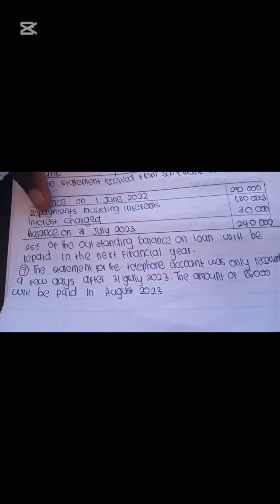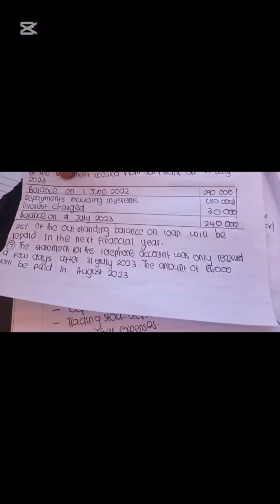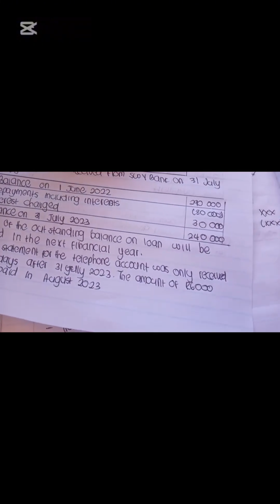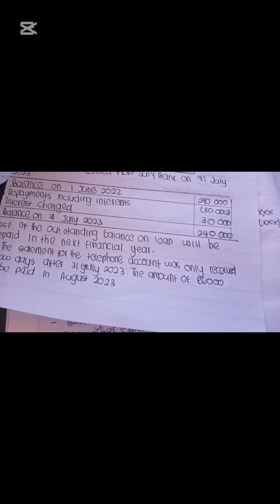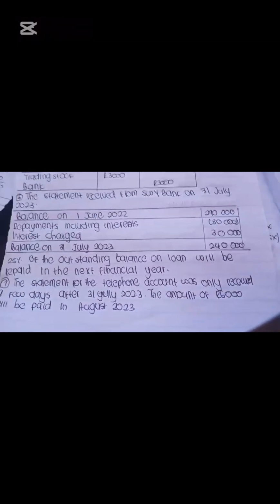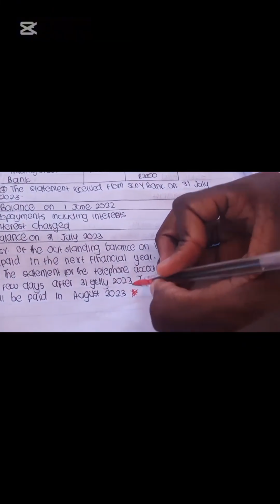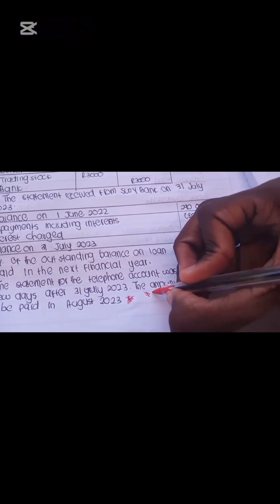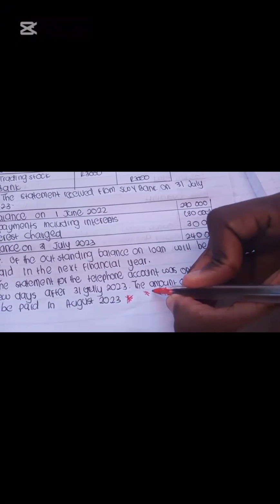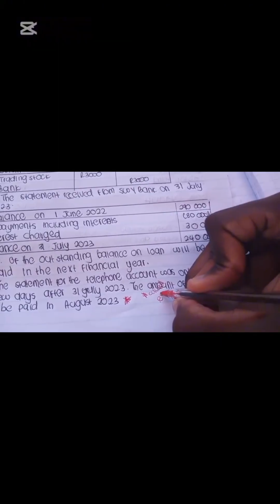We have incurred the expense but not paid it yet. So it's an accrued expense. It's part of the trade and other payables. So you're going to mark it as well, and you're going to say accrued expense.